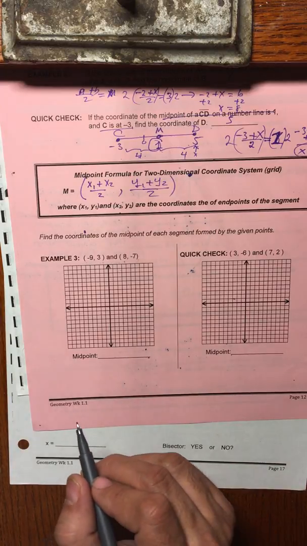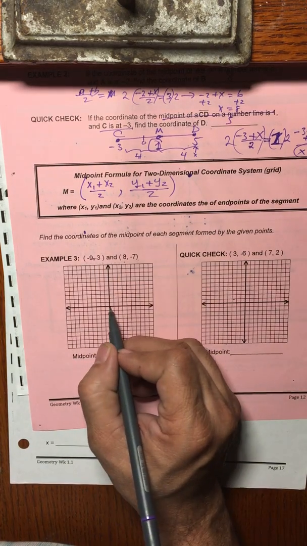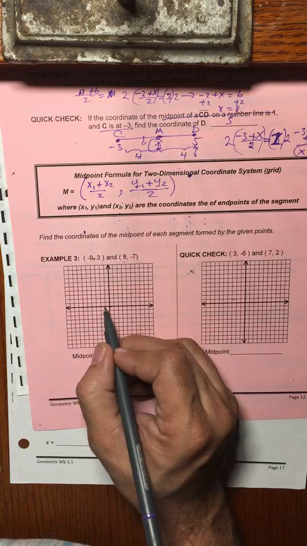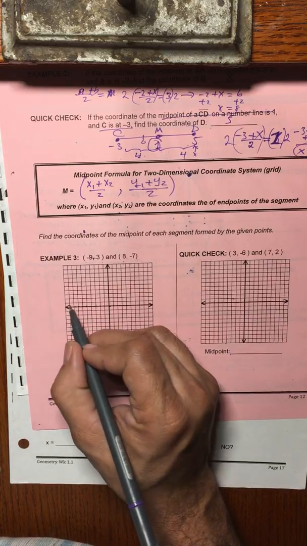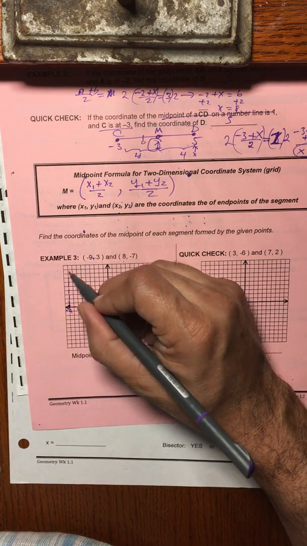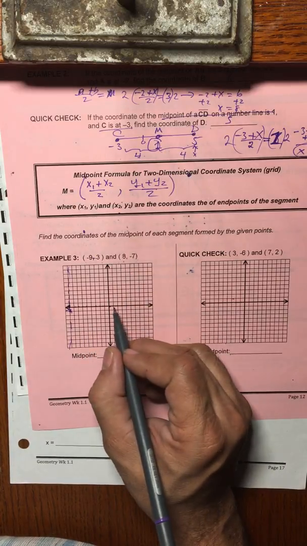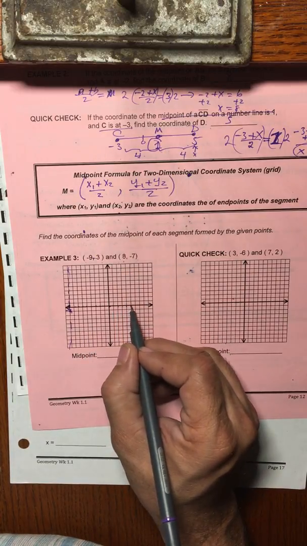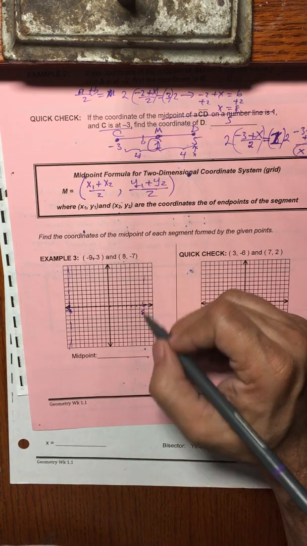Find the coordinates of the given midpoints. So negative 9 and 8. So 1, 2, 3, 4, 5, 6, 7, 8, 9. That's negative 9. And this is 8. So 1, 2, 3, 4, 5, 6, 7, 8. This is 8.